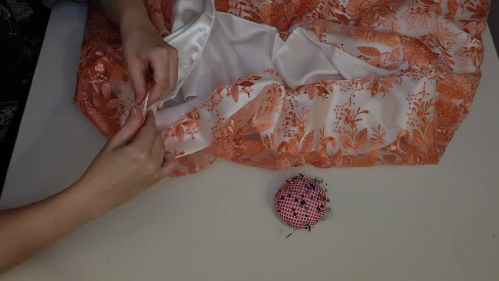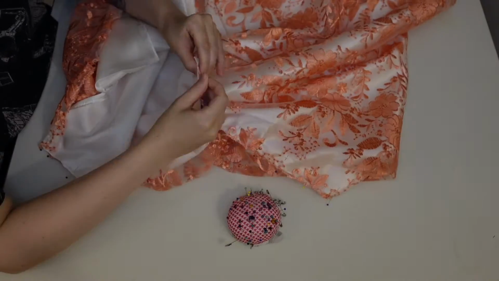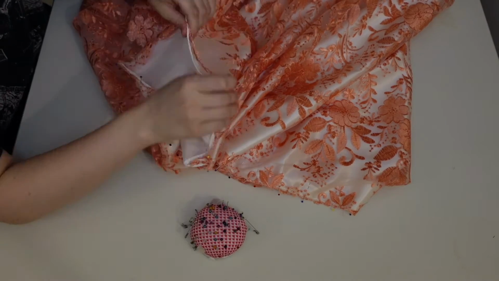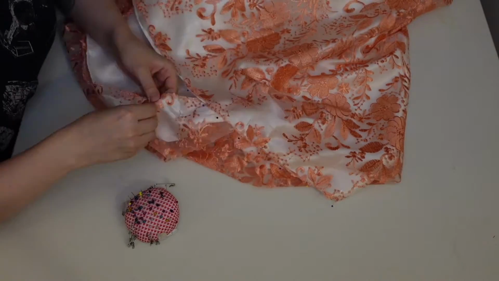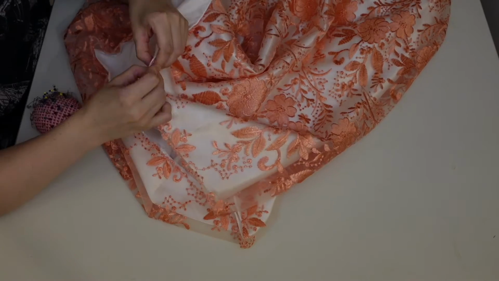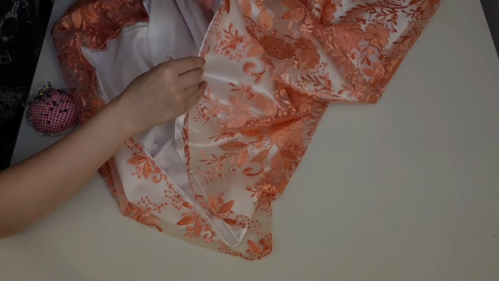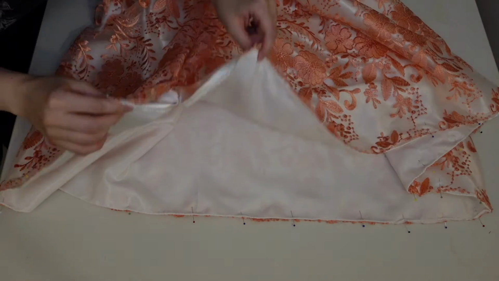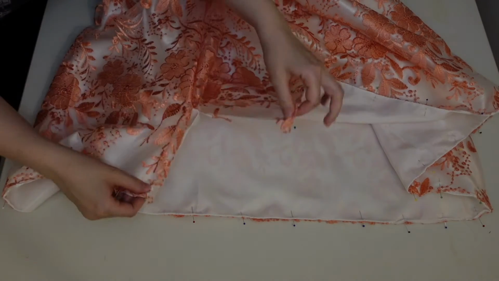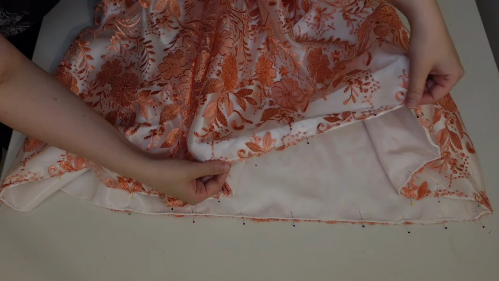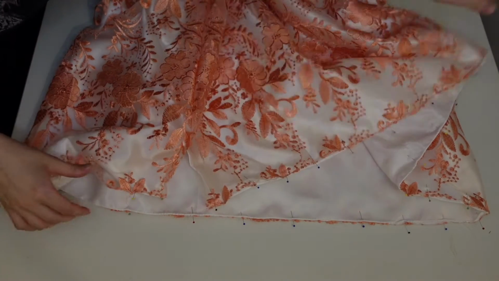As I'm working around the entire top edge, matching the lace to the satin, I want to be very gentle. The net of the lace can be stretched, so I don't want to pull it too hard and then pin it unevenly. I'm also going to match the edges of my center back together, matching that 15 centimeter portion for my zipper. After pinning the waist edges together, you can baste these top edges together by hand if you like.